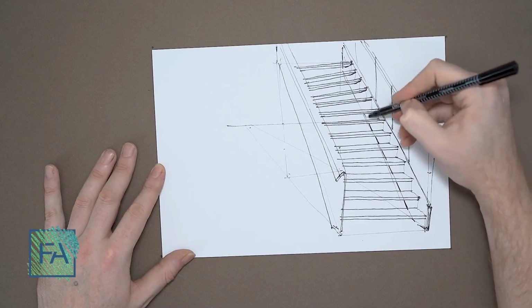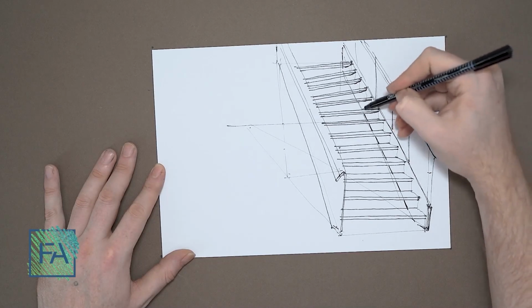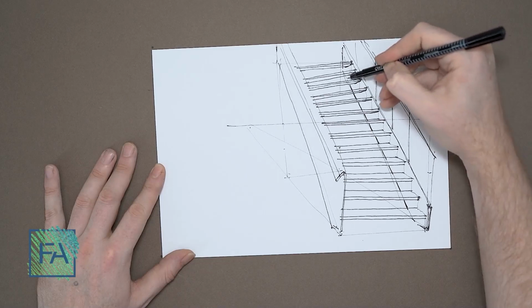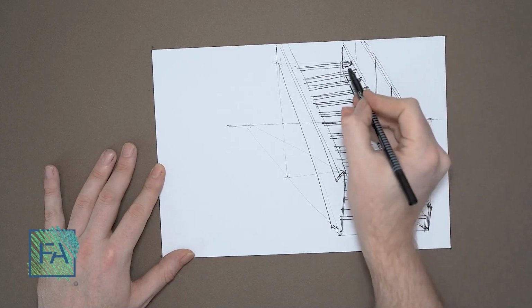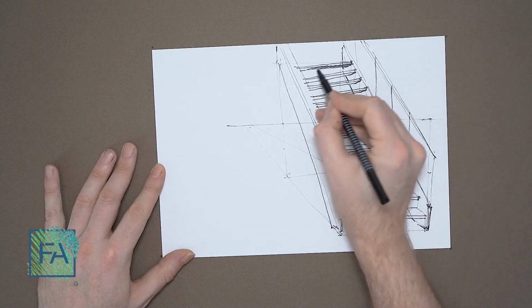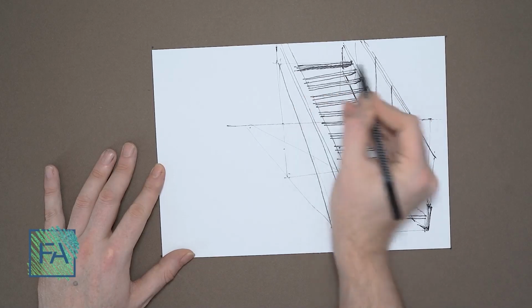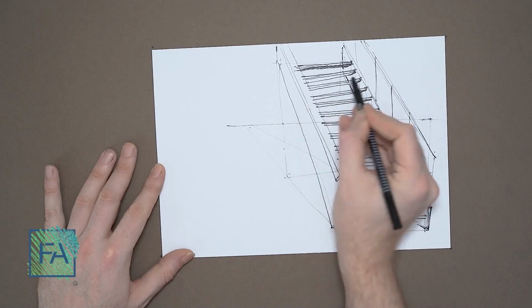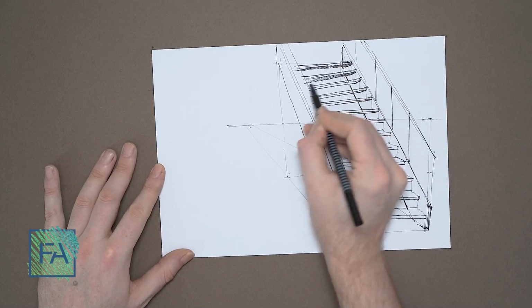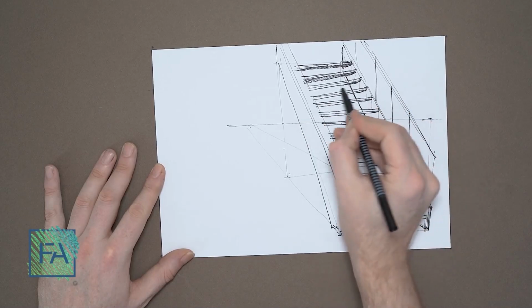We need to make these areas darker in order for the stairs to be seen better. You can add little hatchings underneath surfaces to make it better. If some lines are wrong, you can correct it.